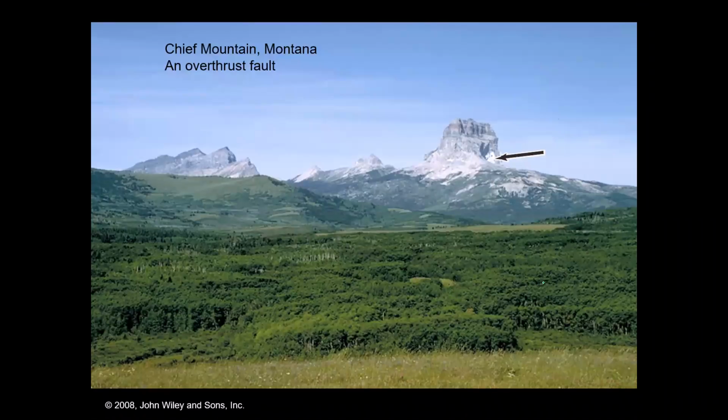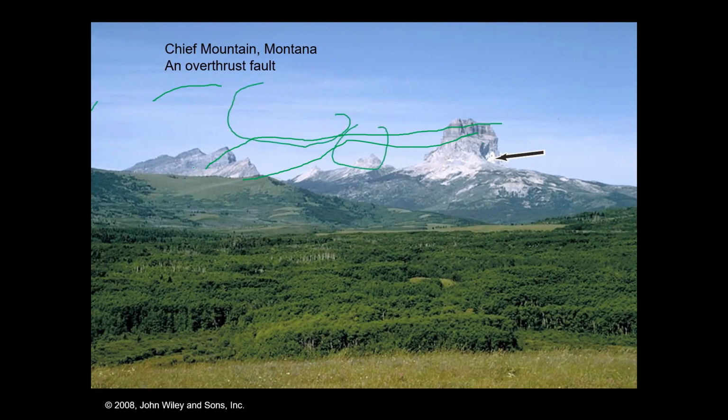And then this is Chief Mountain in Montana. This is a fairly famous thrust fault. This darker color rock up here at the top matches this rock over here. So all that rock has been thrust completely over this rock here. It's just that the stuff over here in the middle has been weathered away. So that's a remnant of this layer of rock that's right at the top of Chief Mountain. So that is a thrust fault.